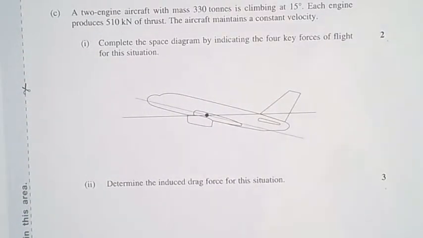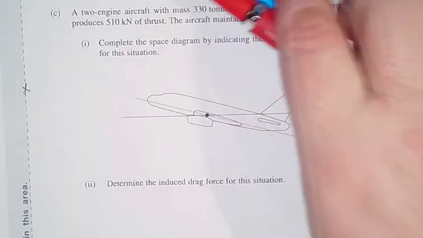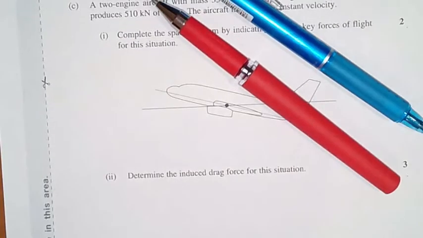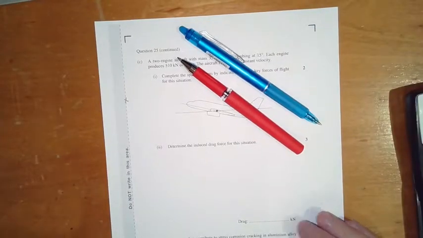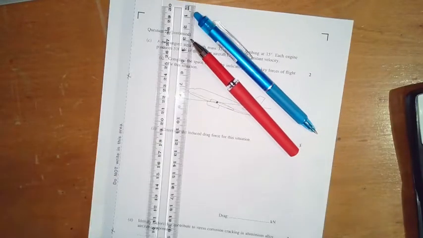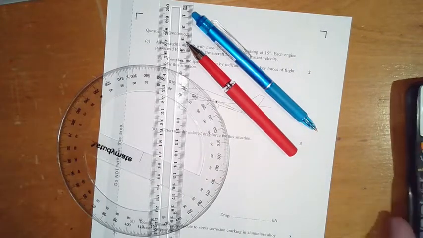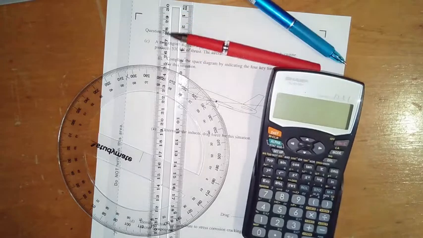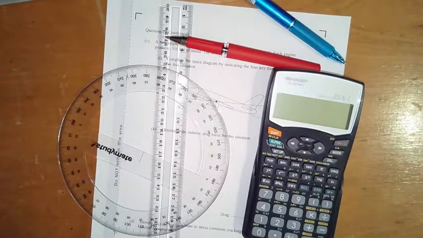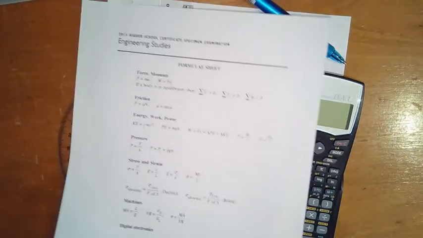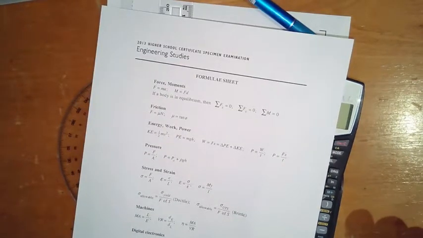Actually, before I go there, I'm just going to show you a few of the tools that I'm going to be using. Obviously, I've got my pens that I'm going to be working with. I have a ruler because we're going to need that. I've also got a protractor handy, and I have my handy dandy calculator so I can crunch some numbers. The other thing I need for this task is the HSC formula sheet.